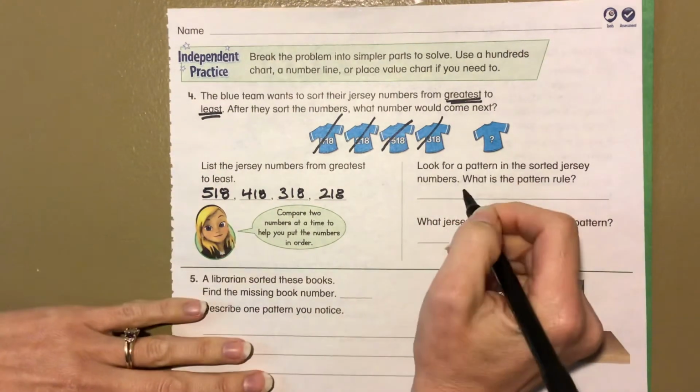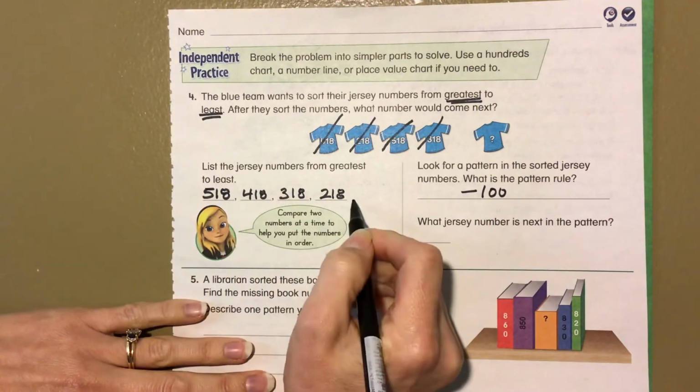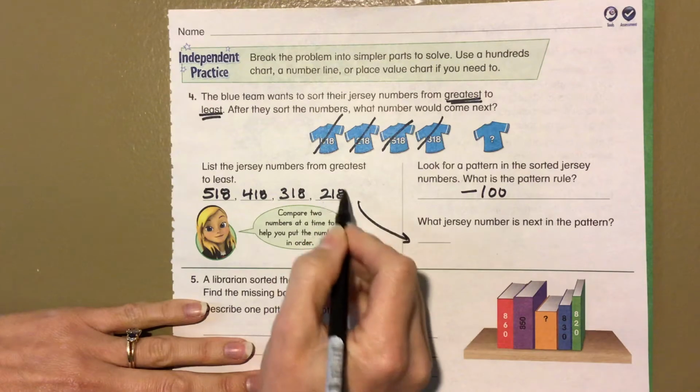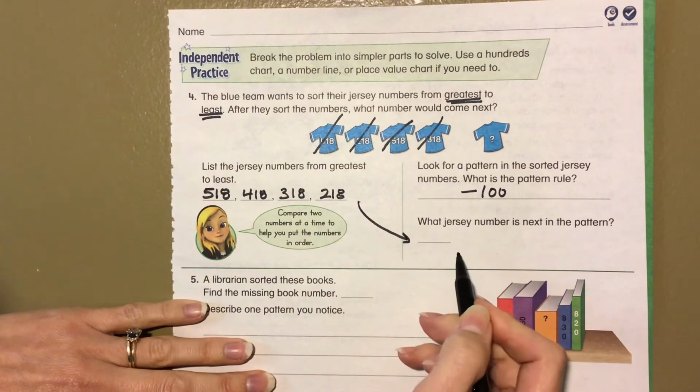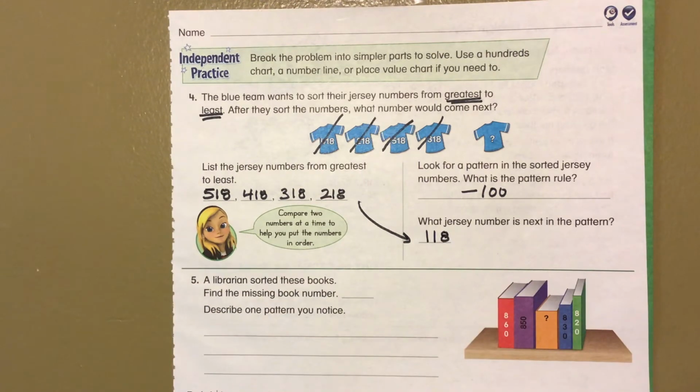Look for a pattern in the sorted jersey numbers. What is the pattern rule? We're subtracting 100 each time, right? Subtract 100. What's the next jersey? So if we have 218, our next one would be what? 118.